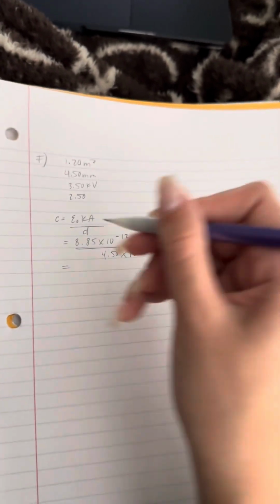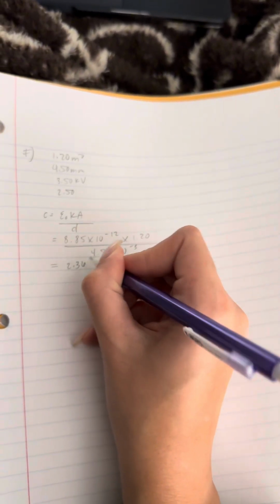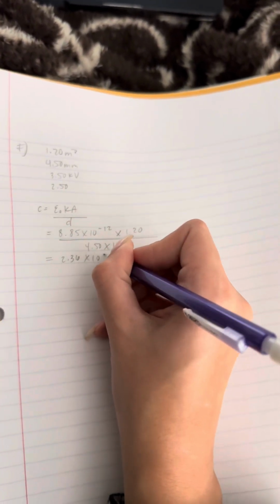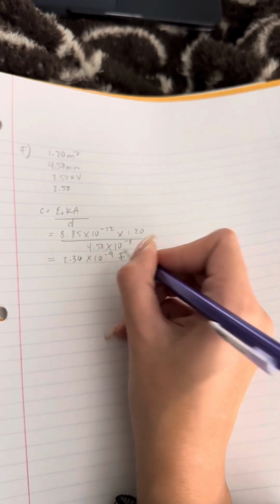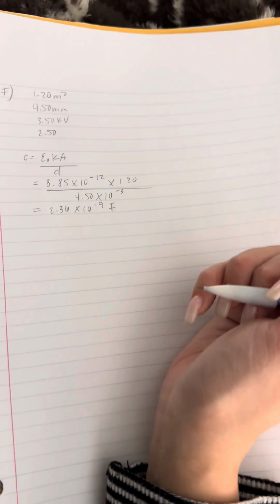And then when we plug this into our calculator, we get 2.36 times 10 to the negative 9 F. And that is our answer for part F.